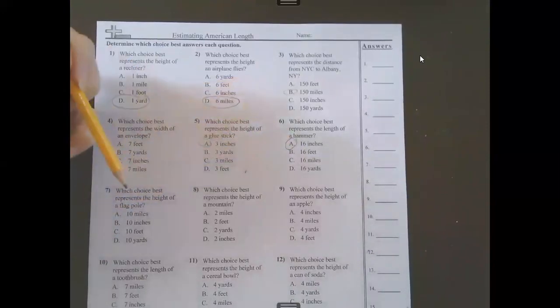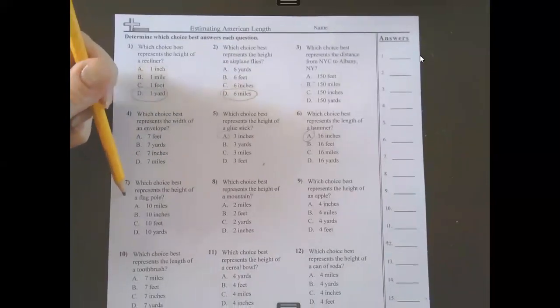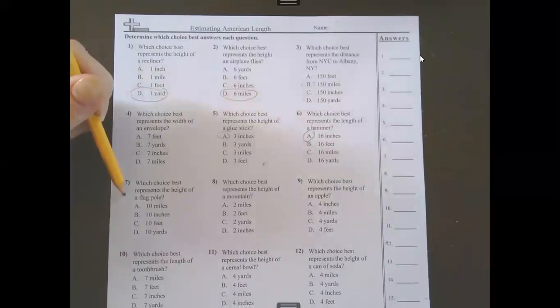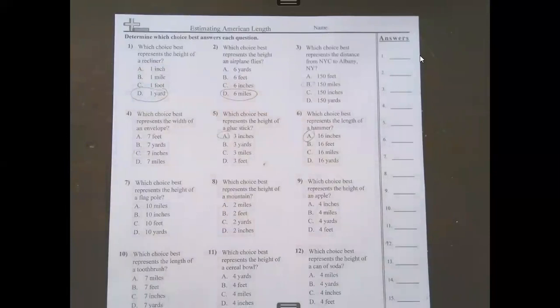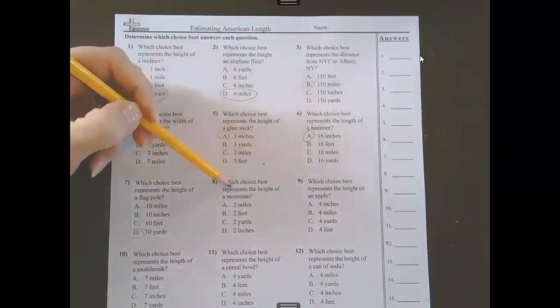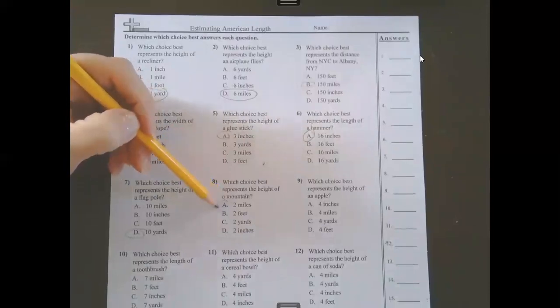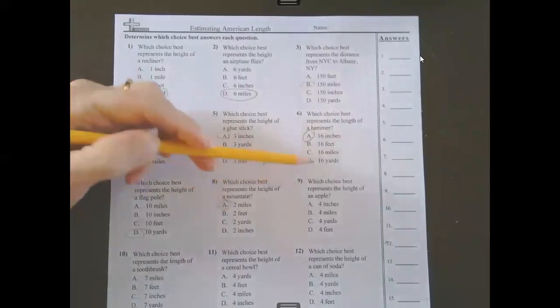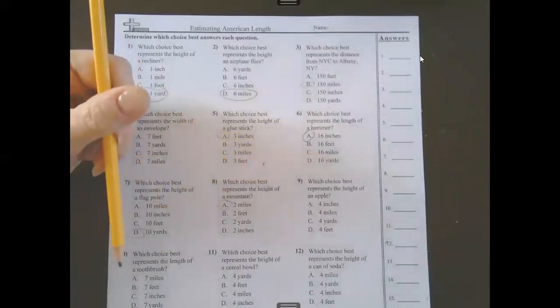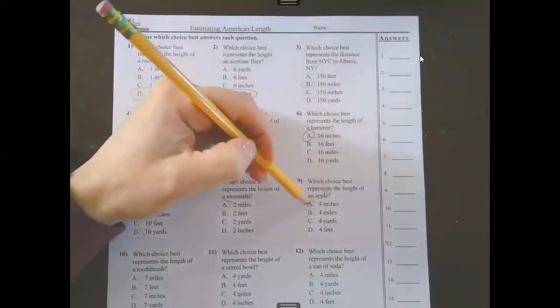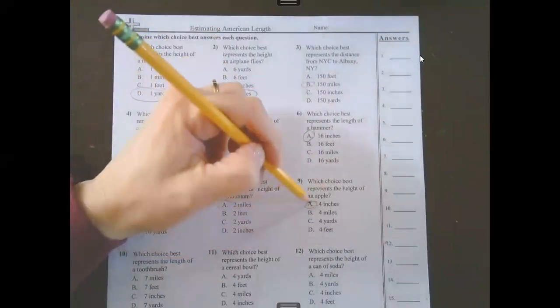Which choice best represents the length of a hammer? We would also probably use inches as well. Which choice best represents the height of a flagpole? We would want to measure that in yards. Which choice best represents the height of a mountain? We already said we really want to use miles, so we're going to say 2 miles. Which choice best represents the height of an apple? I would say we would probably want to use inches as our measurement.